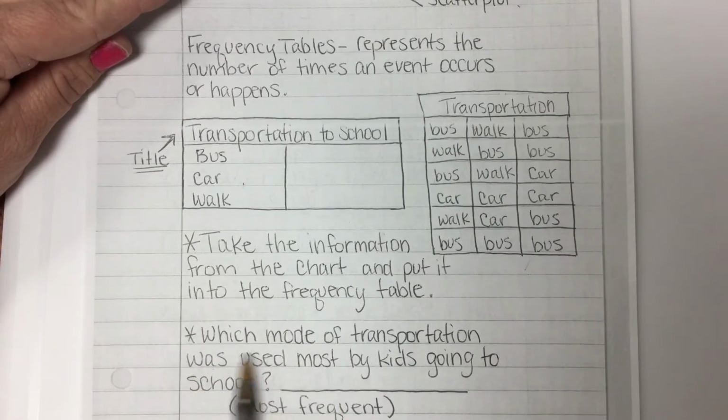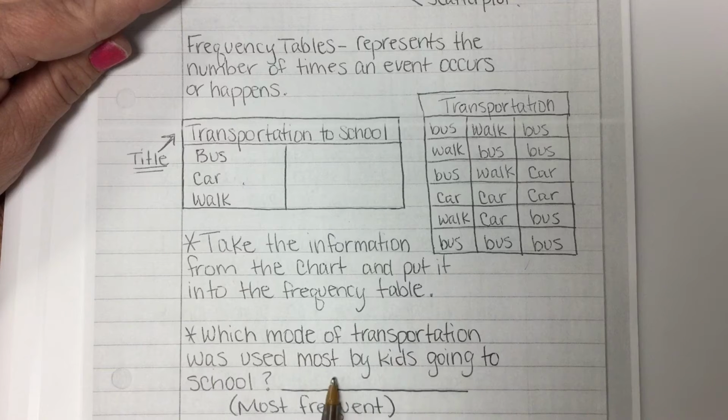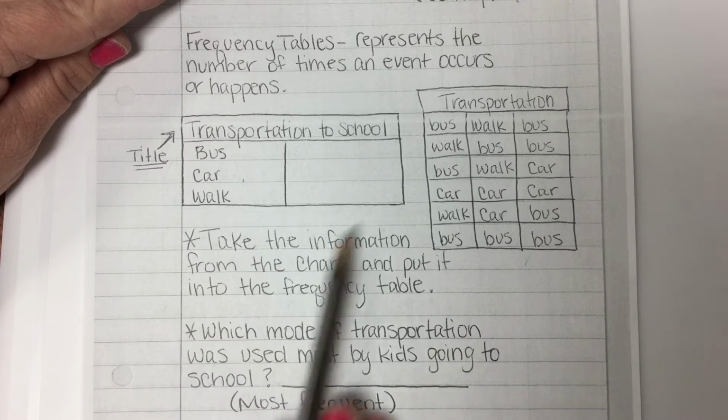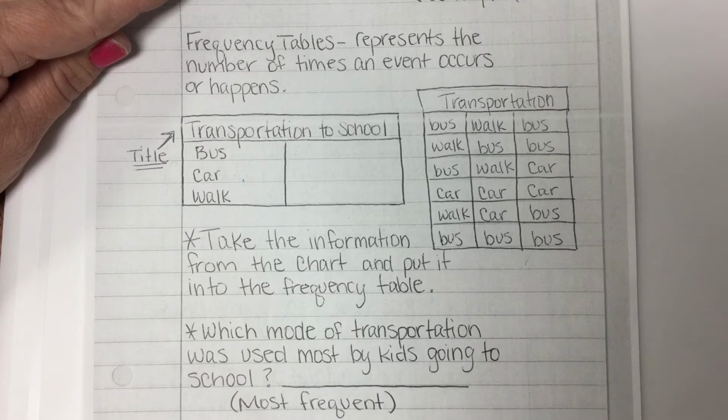And then you're going to tell me which mode of transportation was used most by kids going to school. So remember, think most frequent. Which number was used most frequently?